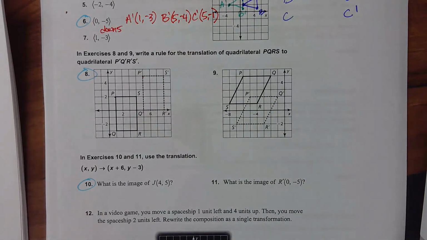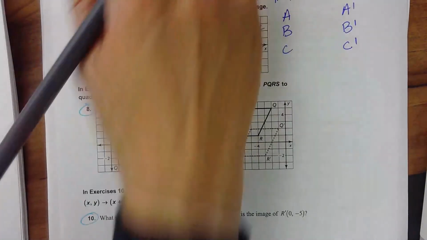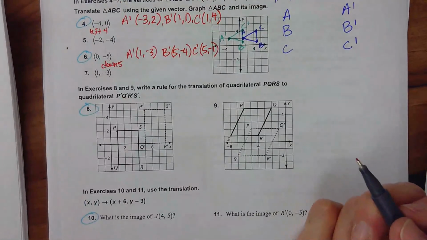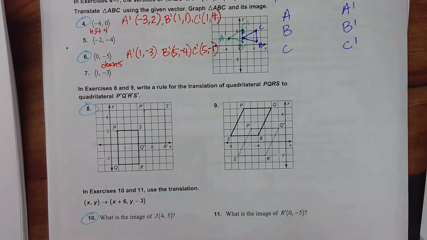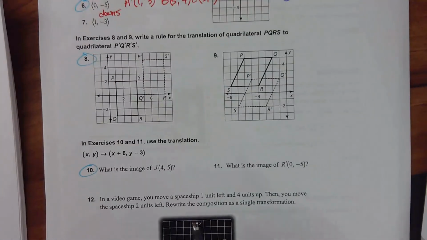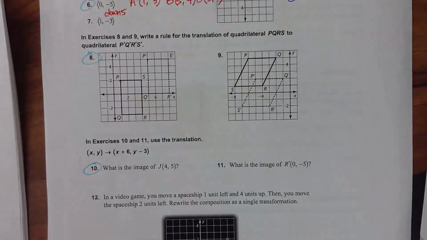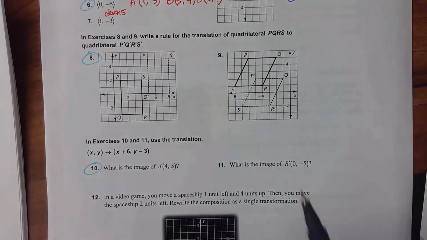They're writing a rule, which is a little bit different than a vector, okay? A rule would be like what you're doing to x's and what you're doing to y's. If you look down here, and actually take a preview of what we did in 10, this is what your rule would be. It's a little different than writing it in vector form, and I'll show you both.